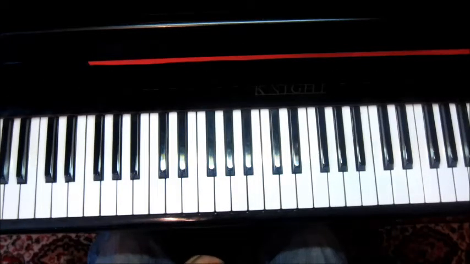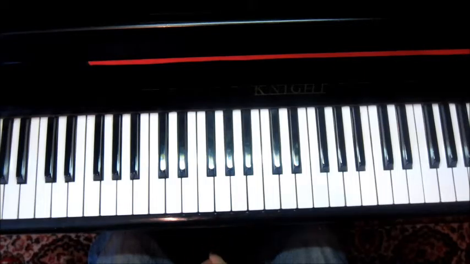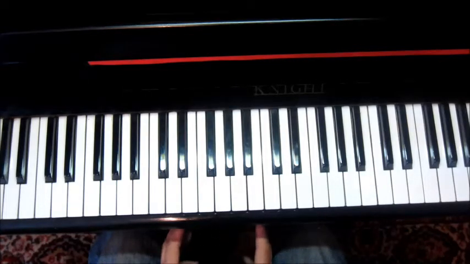Welcome to part 2 of tonicization and/or secondary dominance. What would the 5 of 2 be in the key of G? If you can't answer that, please go back to part 1 of tonicization, view or review until you have a full understanding before you continue.